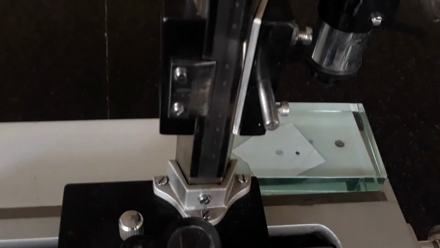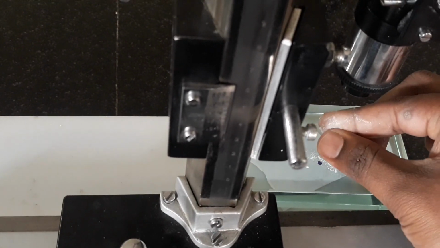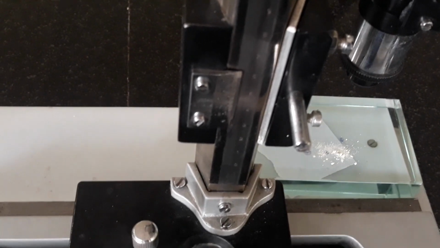Next, R3, take the chalk dust and place the chalk dust like this.